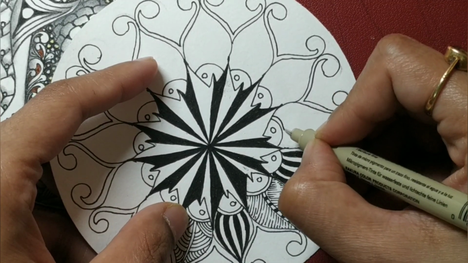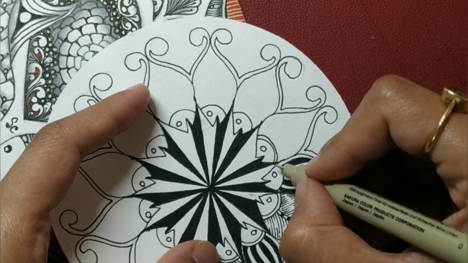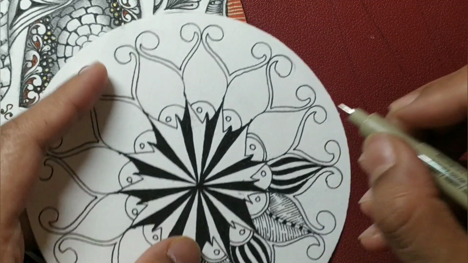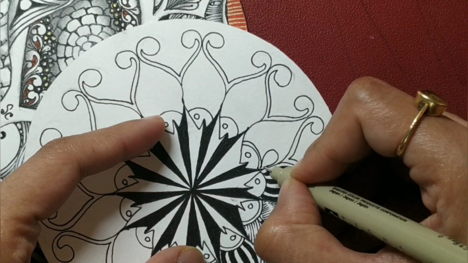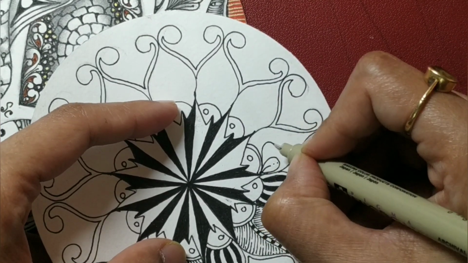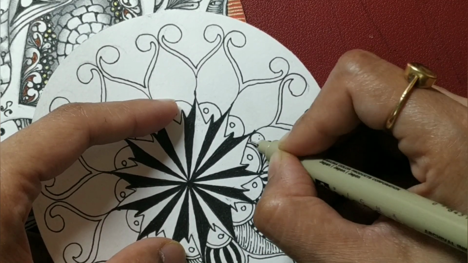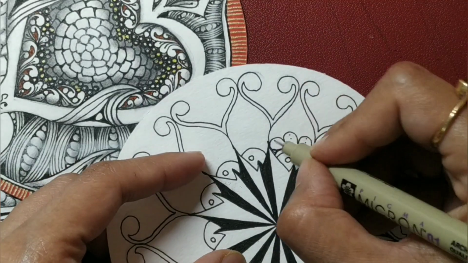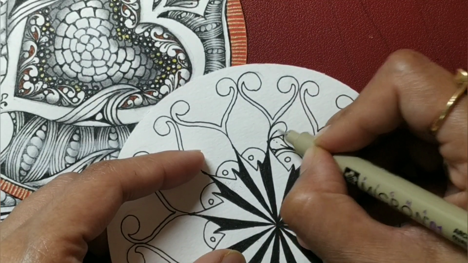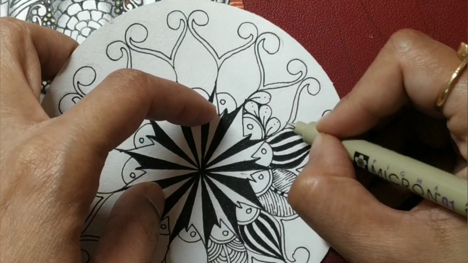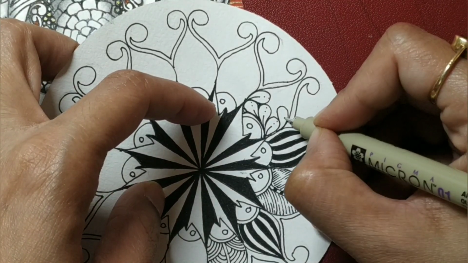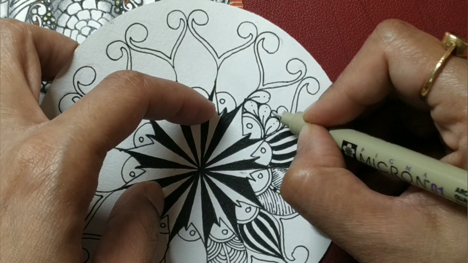Again add one more. Now you can add any other pattern. Probably we will add some Flux. Nice pattern to draw, fills up just about any space. Fun to draw.